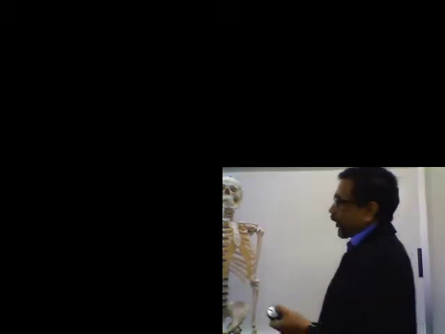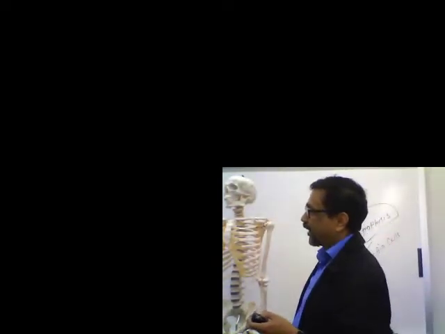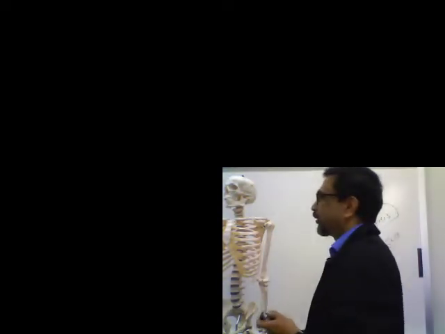So again, ethmoid has a middle portion and two lateral masses. Lateral masses contain many air cells. Those are the ethmoidal air cells. Middle portion, the upper part is called crista galli, and lower part is the perpendicular plate of ethmoid. Okay.